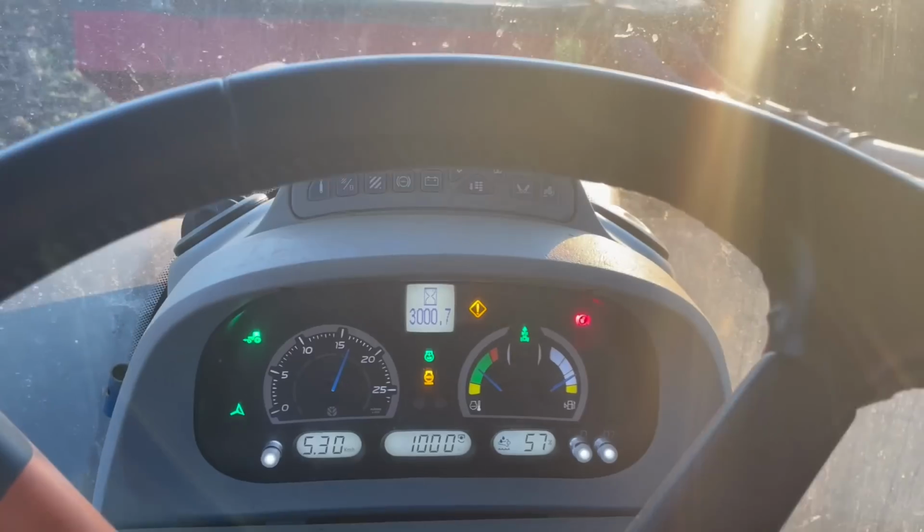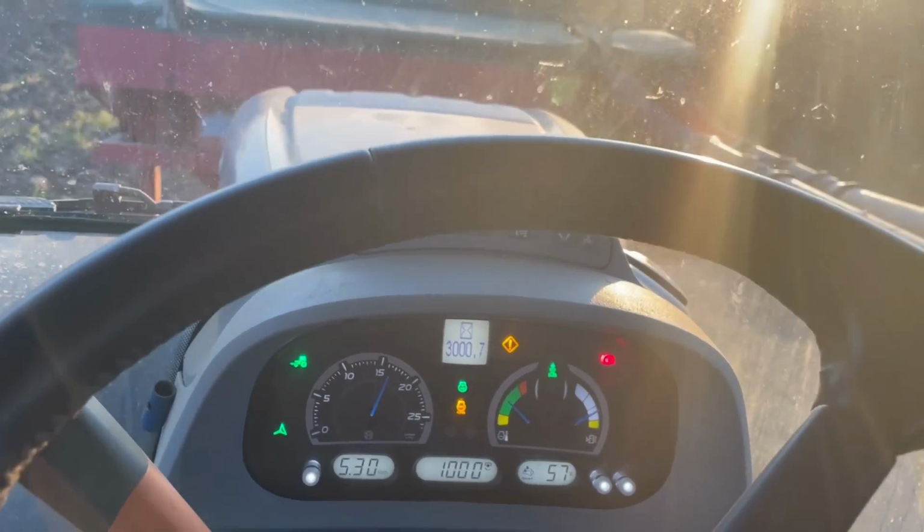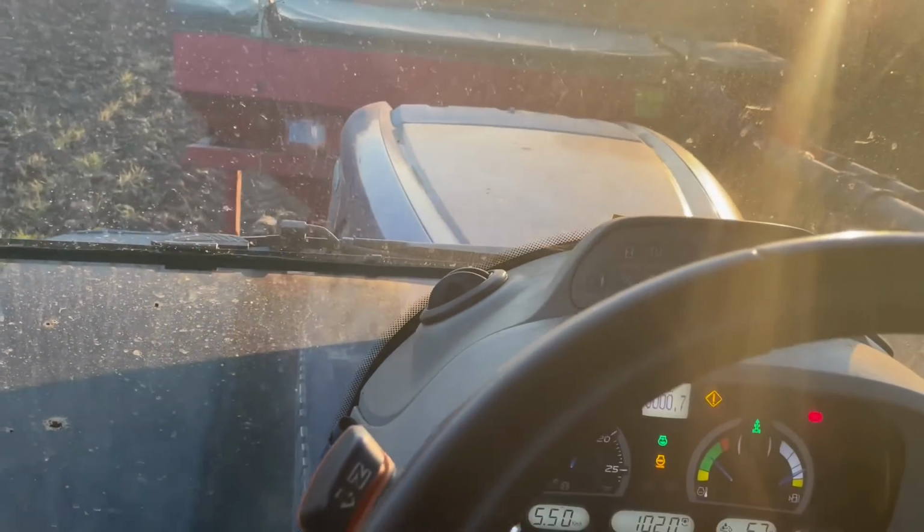It's going well at the moment. No breakdown since the alternator went down earlier on, or yesterday.